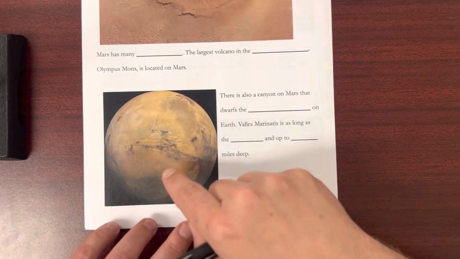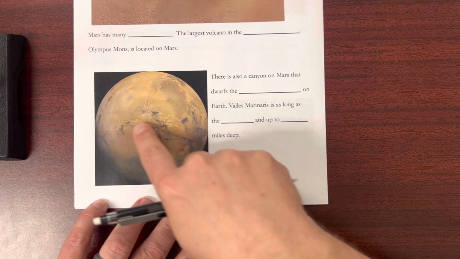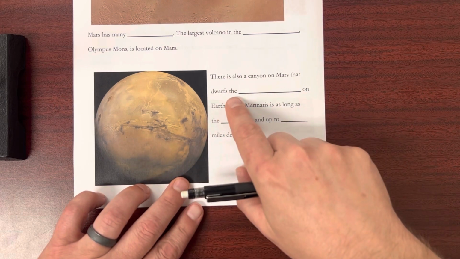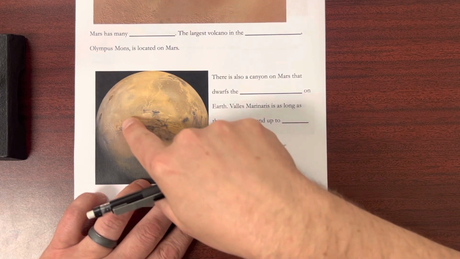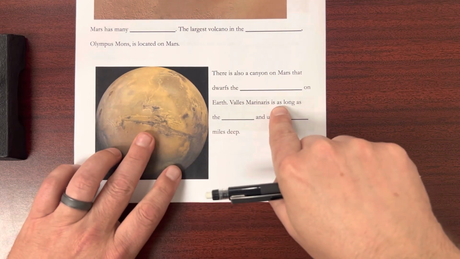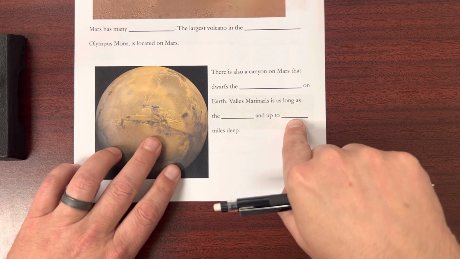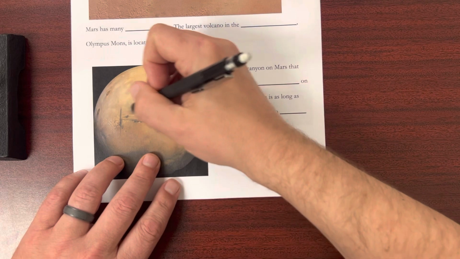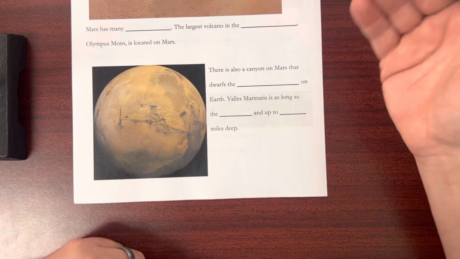So, some more features. In this image of Mars, we see this big gash running across the surface of the planet. This is a big canyon. There's a canyon on Mars that dwarfs the Grand Canyon on Earth. The Grand Canyon would be very small compared to this huge canyon. Valles Marineris is as long as the US and up to 4 miles deep. The US from California to New York would be about the size of the whole canyon, and 4 miles deep would be its deepest point.